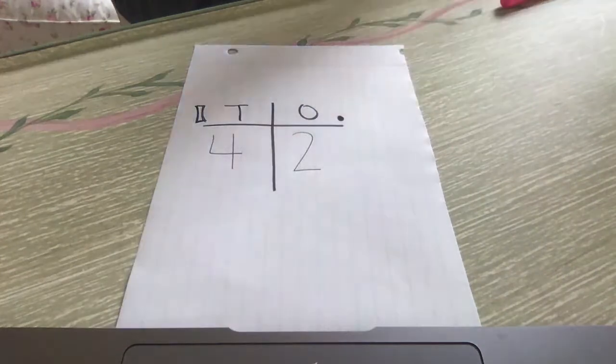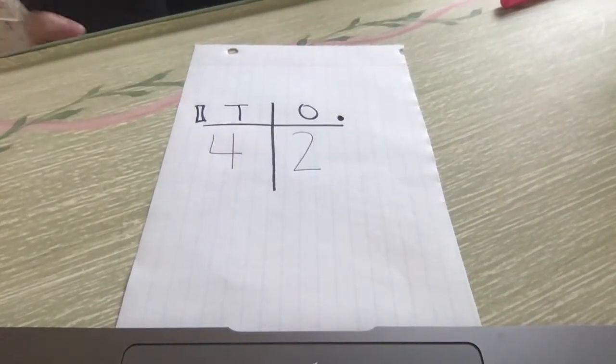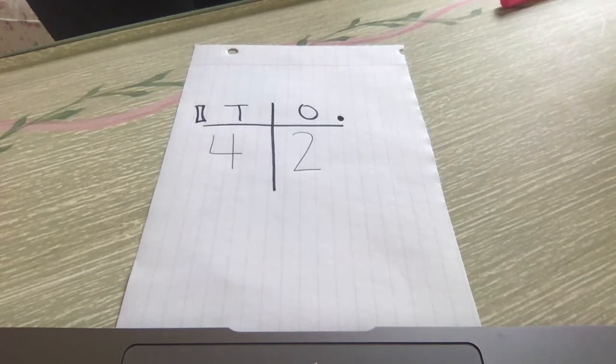You're drawing how to represent this with your tens bars and your ones pieces. I love seeing you writing this and representing it.